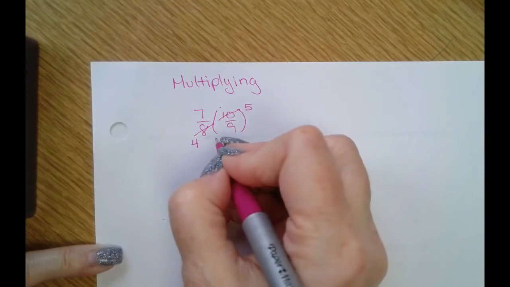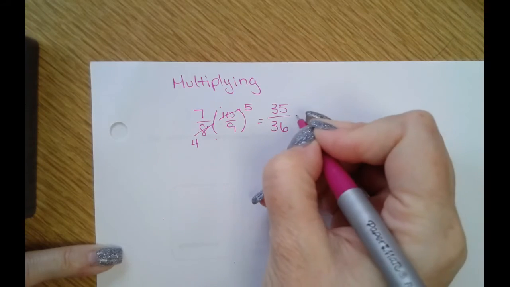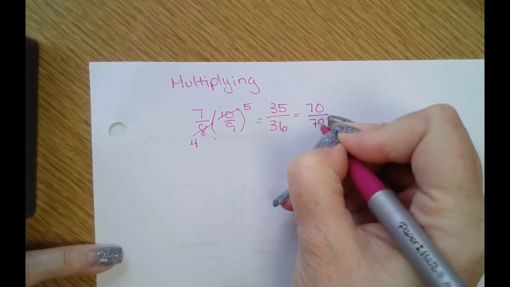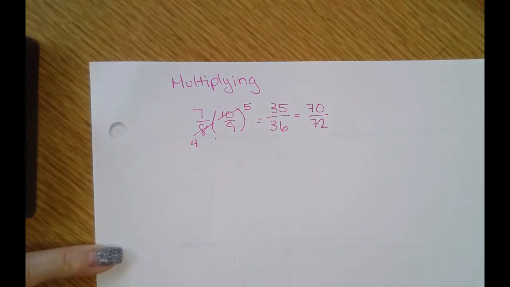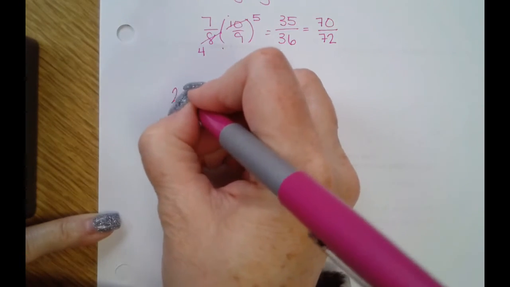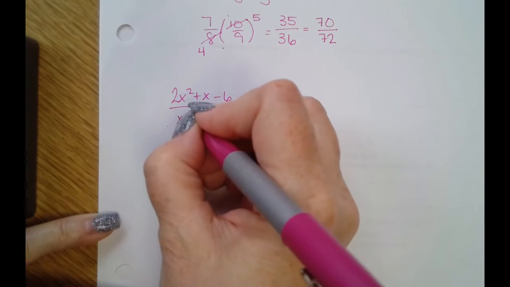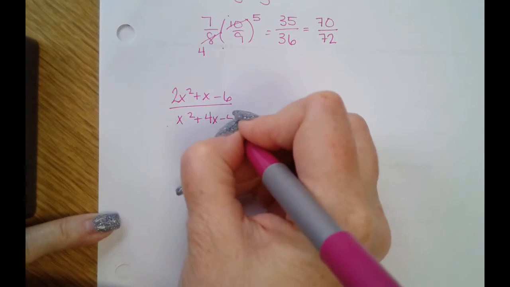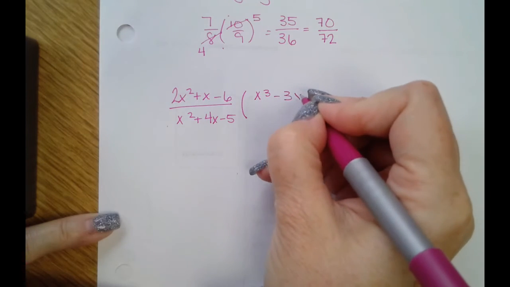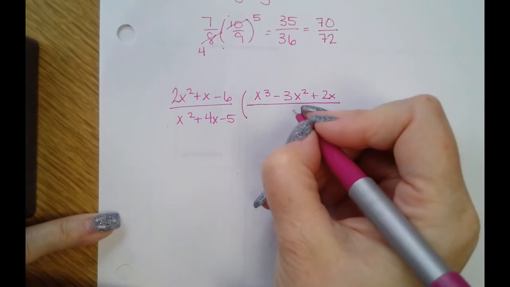And what that does is when I get rational functions, such as 2x squared plus x minus 6 over x squared plus 4x minus 5 times x cubed minus 3x squared plus 2x over 4x squared minus 6x. I do not want to take this quantity times this quantity divided by this quantity times this quantity and then reduce. I want to reduce first. So before I can reduce, I have to factor.